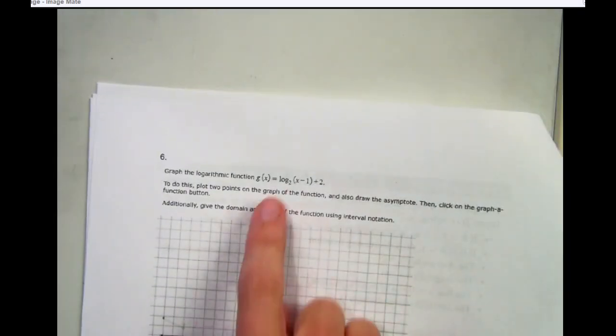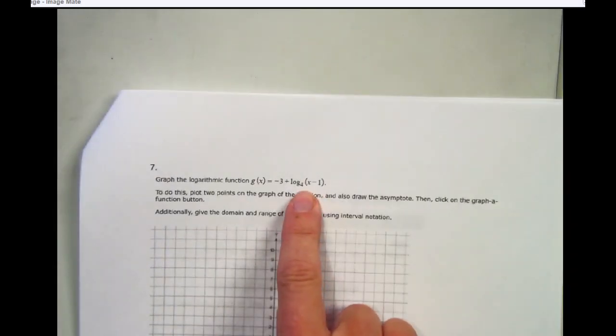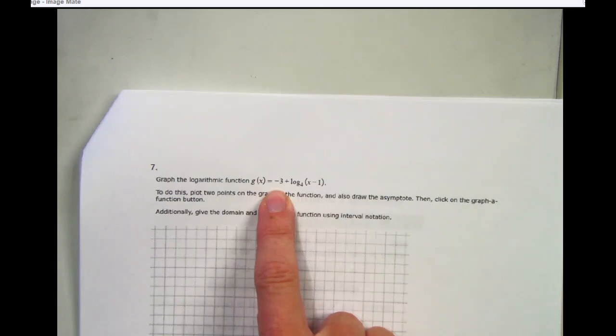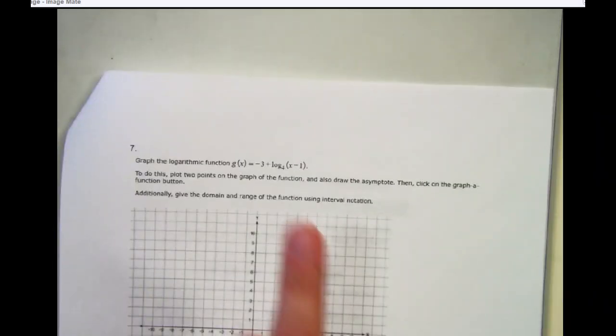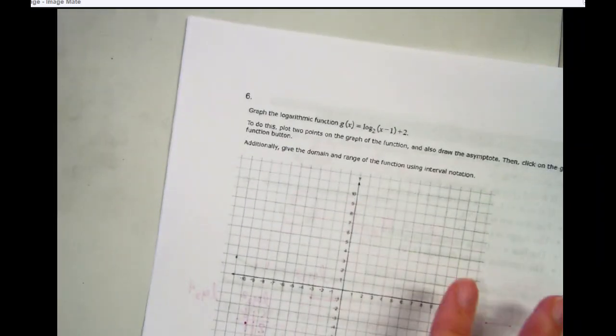This one is another base 2, but we're going to move right and up. This one is a base of 4, and we're going to move right and down. Would you like me to do both of them, or do you just want me to go to the one that has a different base? I'm happy either way. You want to see both of them for practice? All right, both of them for practice.